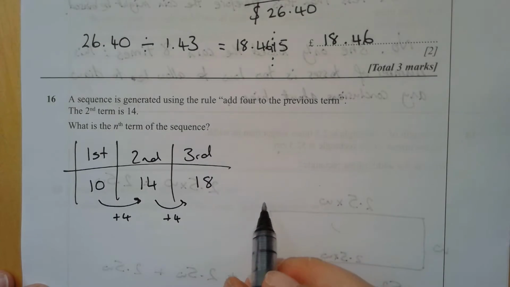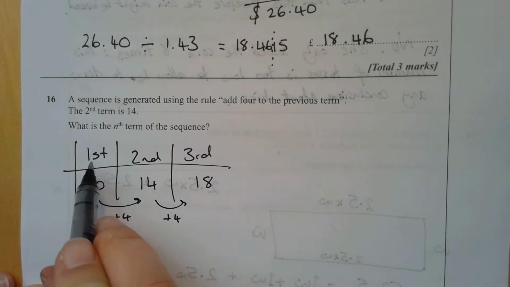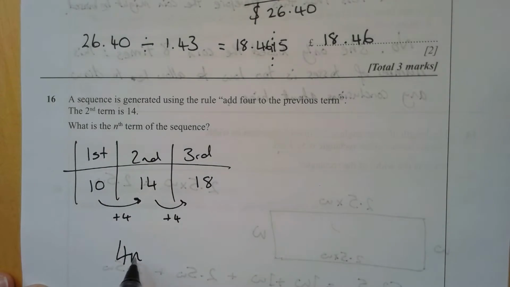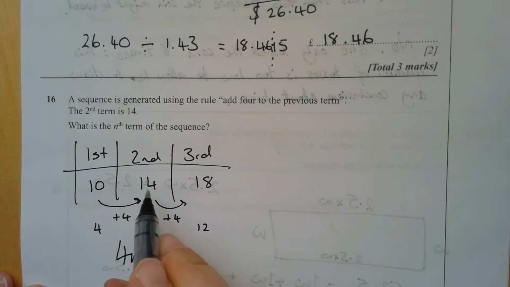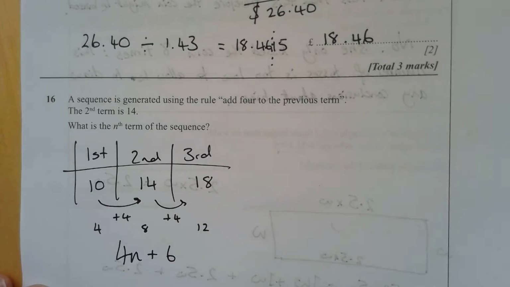What's the nth term of the sequence? Well, the fact that we're adding 4 means that we'll have 4n in here. If we substituted 1 in here for the n, we would end up with 4, 8 and 12. What do we do to get from the 4 to the 10? Well, we have to add 6. To get from the 8 to the 14, we add 6. To get from the 12 to the 18, we add 6. So the nth term is 4n plus 6.